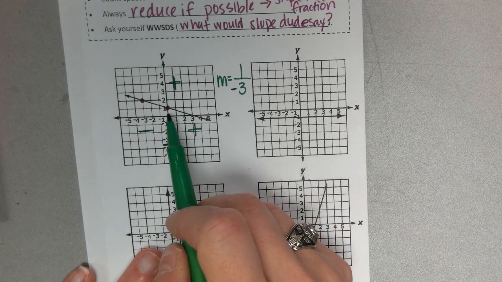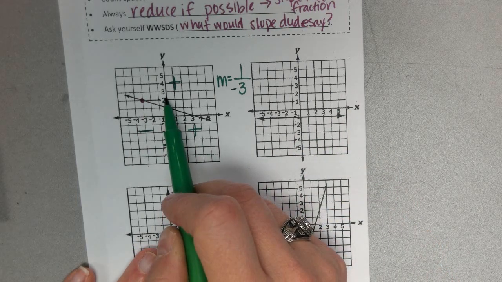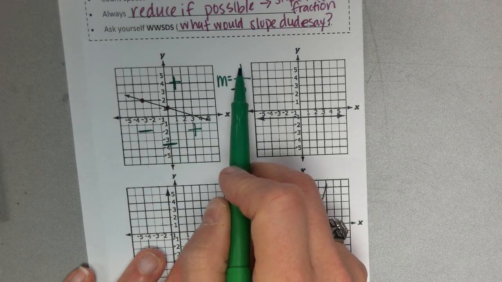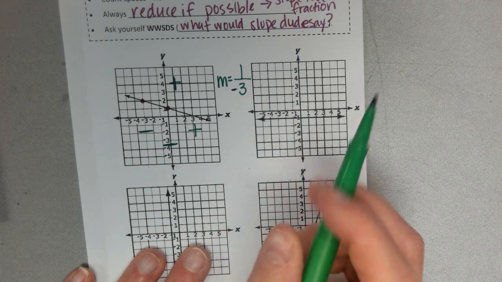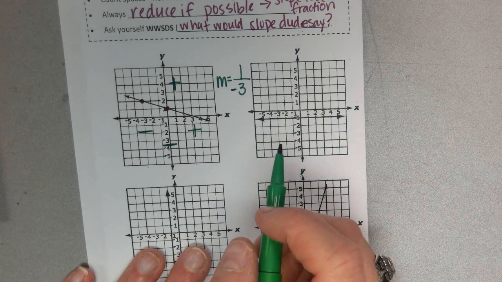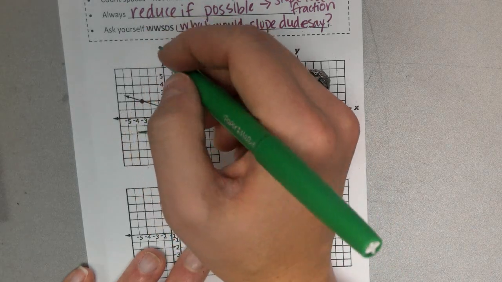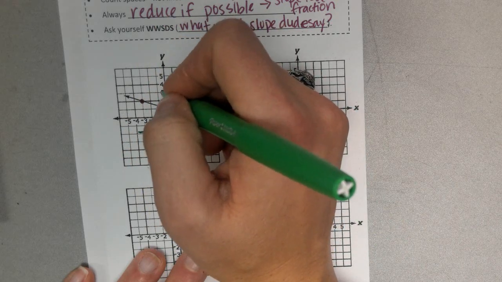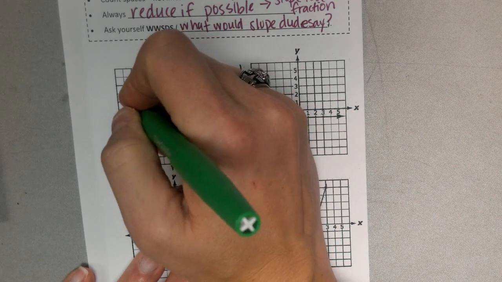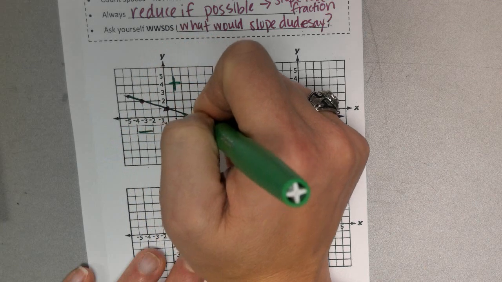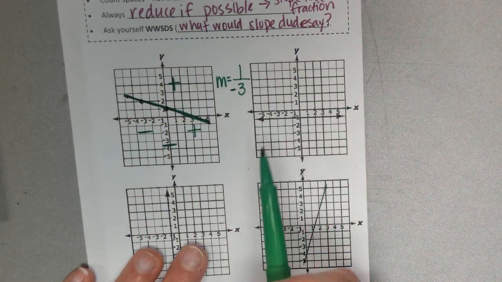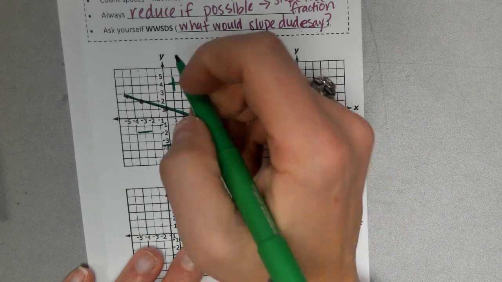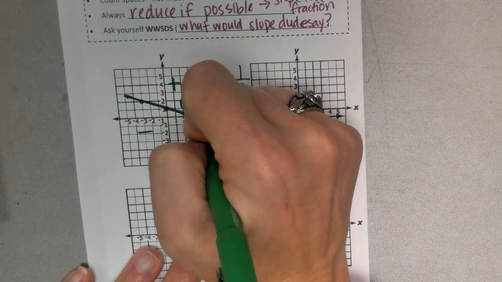Okay? So we rise from 1 to 2. That's 1. Change in y is 1. And negative 3. So we could tell from this slope here, we look at our slope. Remember slope, dude? What was this? This is a nice negative slope.